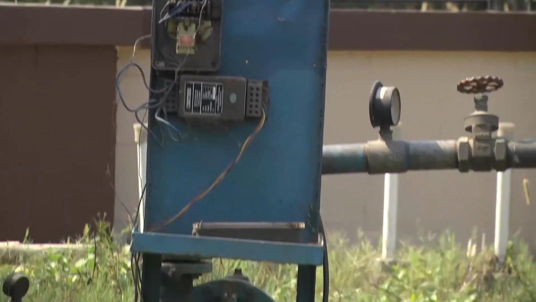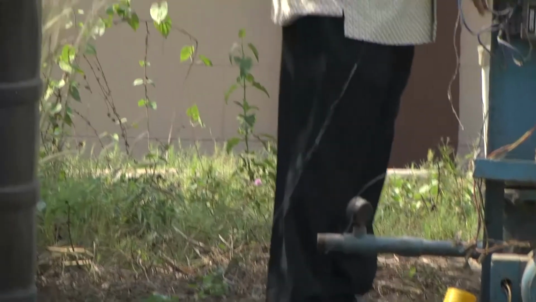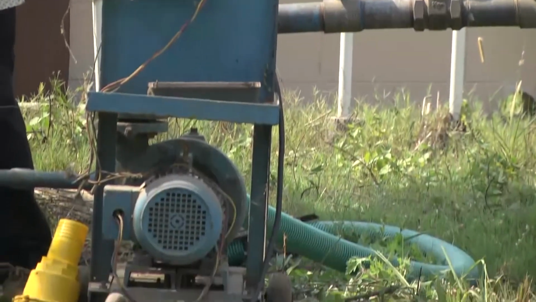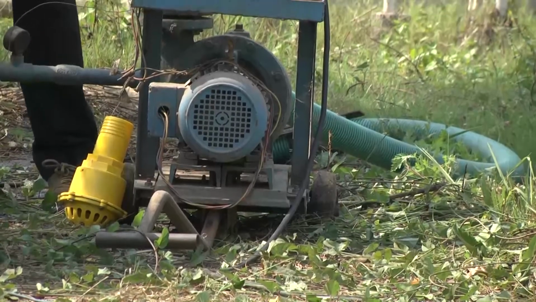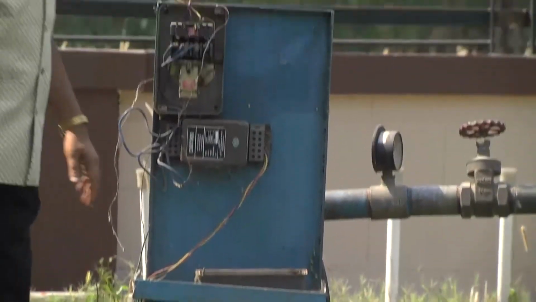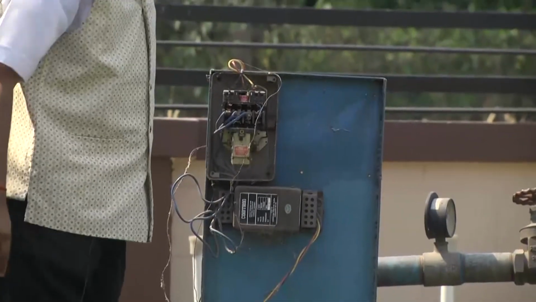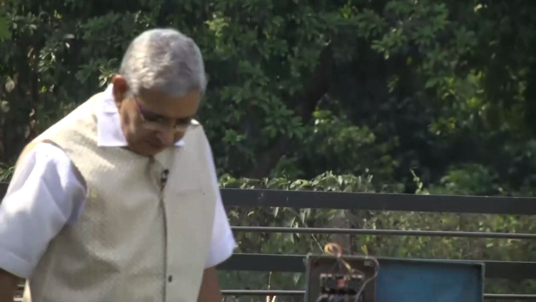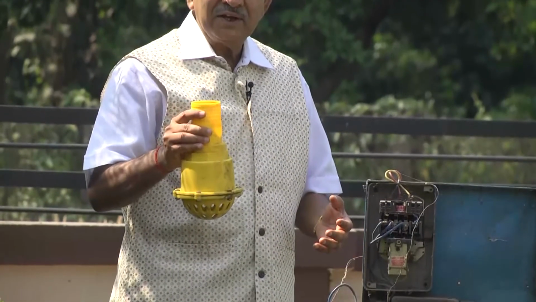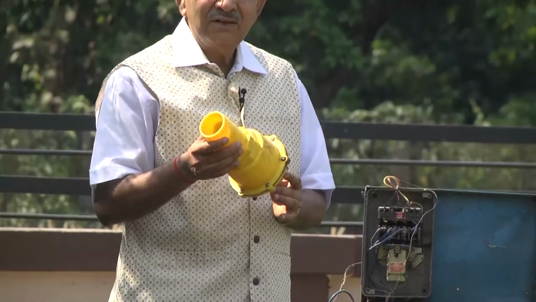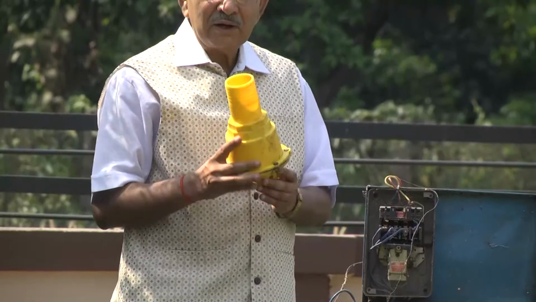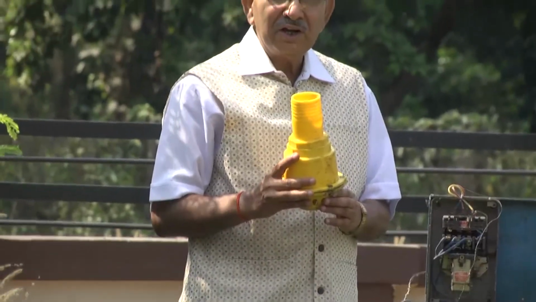Here it is a small tank where the water is stored, and then there is a pump. You can see here at this place there is a pump, and this pump is coupled with an electric motor. At the suction end of the pump, there is a flexible pipeline from where the water is taken. At the lower end of the suction pipeline, there is a foot valve. The purpose of the foot valve is to retain water.